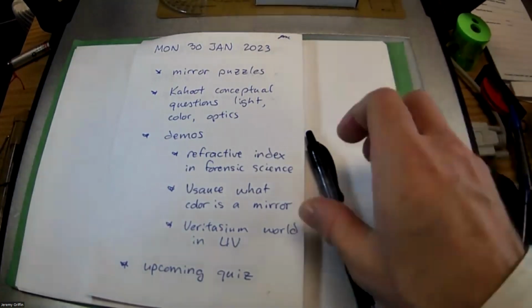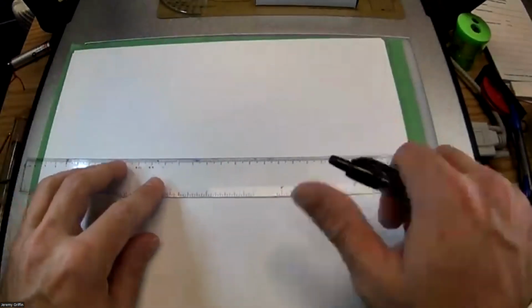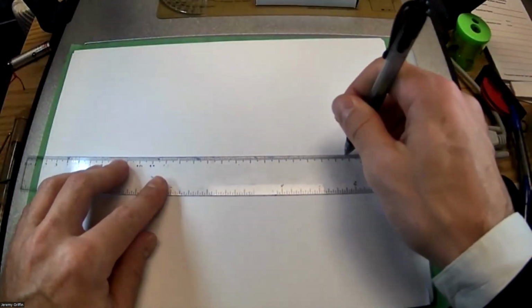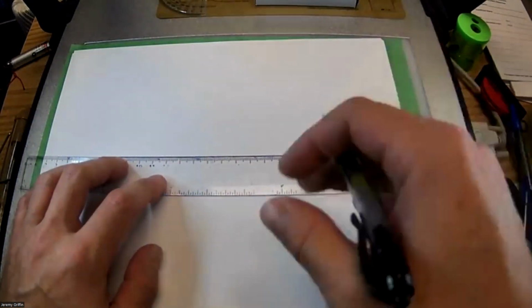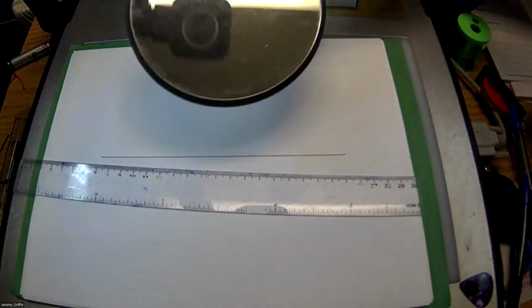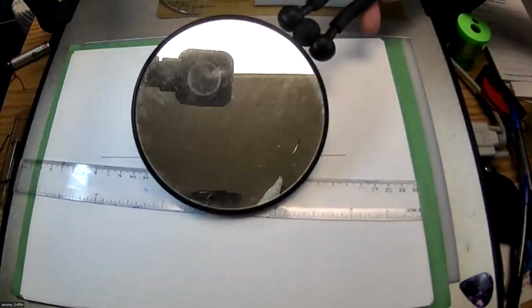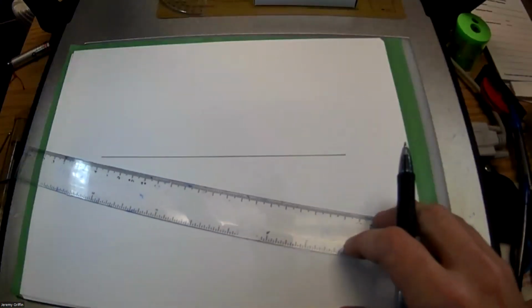Okay, so mirror puzzles. One of the questions you're going to see here is: how much of a mirror do you need if you have it positioned at just the right location to be able to see your entire self? Like, for example, if it's a flat mirror, I can't see my entire self. I can put this on the wall and stand back from it, and I'm probably going to see part of myself. Suppose you're 6 feet tall. How much mirror do you need to see your entire self?